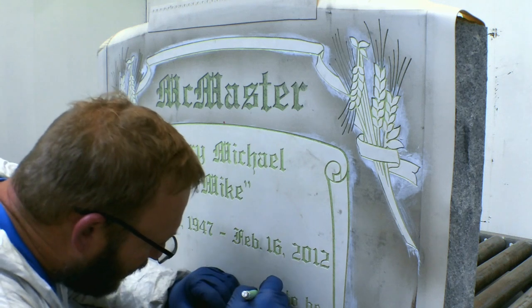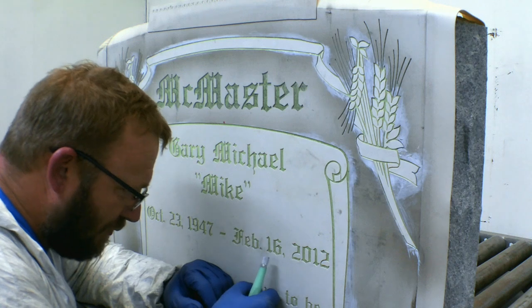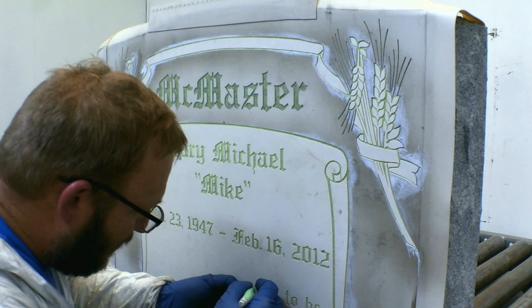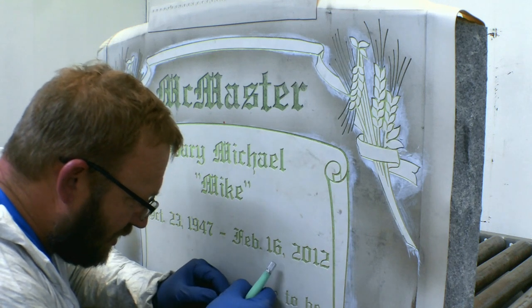Most all of them. Now we've had some shipping difficulties this past 2 years, and we've had difficulty getting stones in and getting them cut.